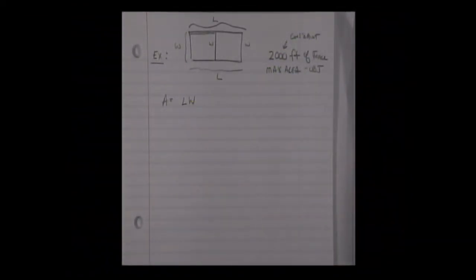But typically this is what you'll see books do. They'll call the whole length L and the entire width W. Is the objective going to always have just two variables in it?